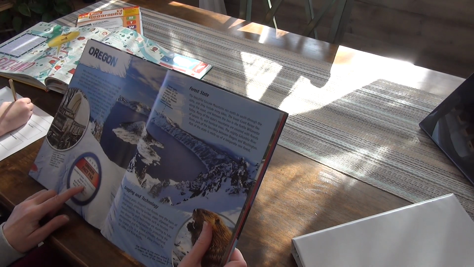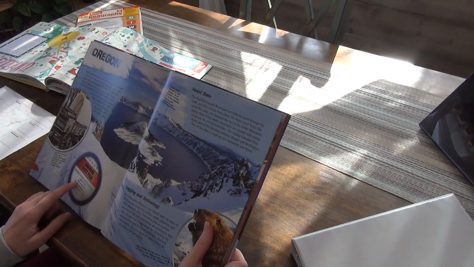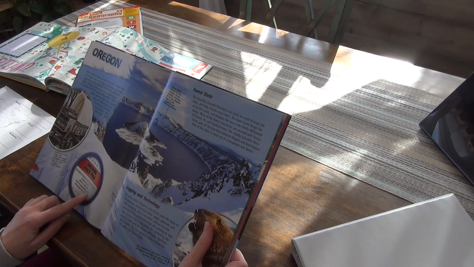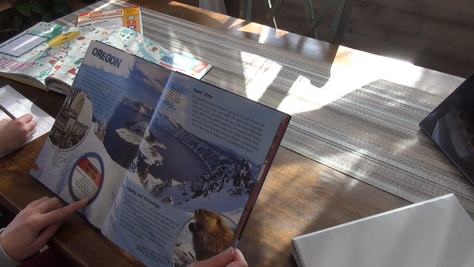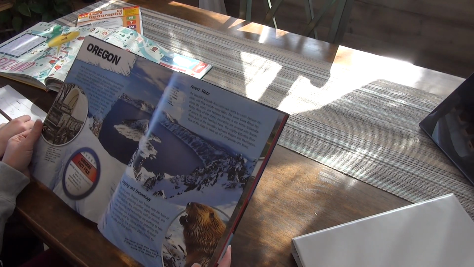Capital is Salem, and that was a city that we had in our read aloud, wasn't it? Yep. Rank in size is 9th. Rank in population is the 27th, and it has the nickname of the Beaver State. Now, I wonder why it's nicknamed the Beaver State.